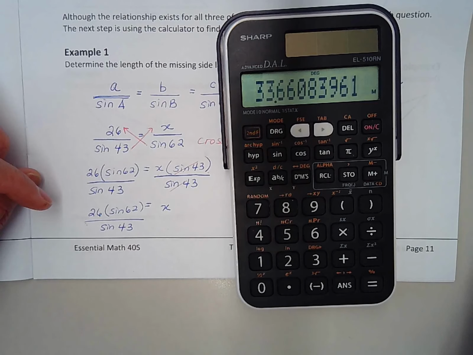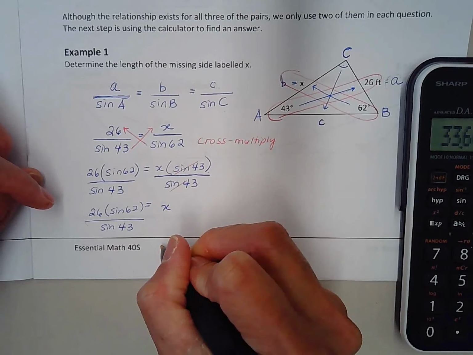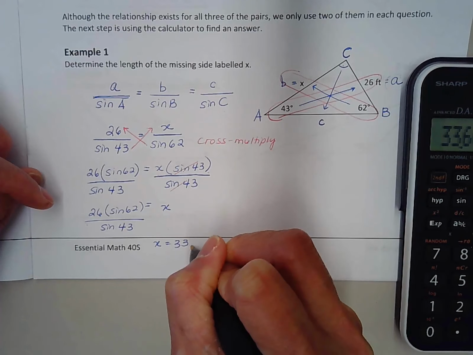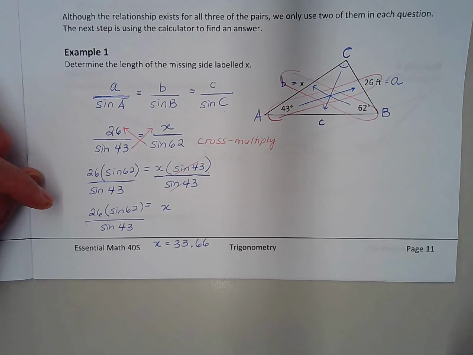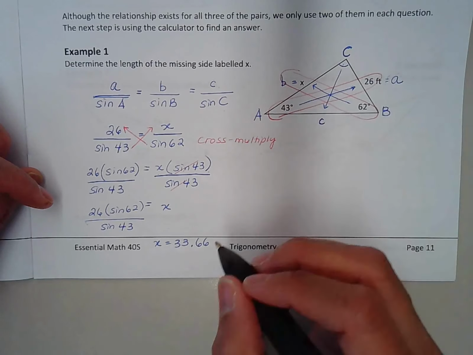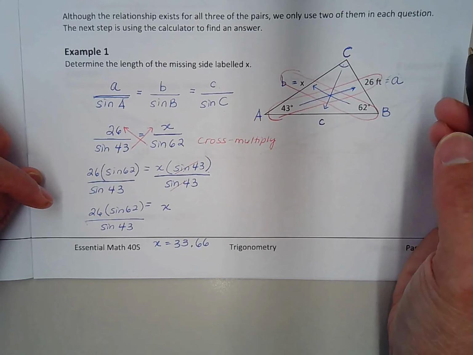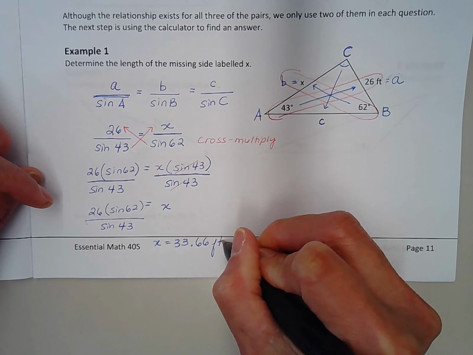Did you get 33.66? So the x value is 33.66. And because we're looking for the side x, that's the side we're talking about. And the side is measured in feet. So 33.66 feet.